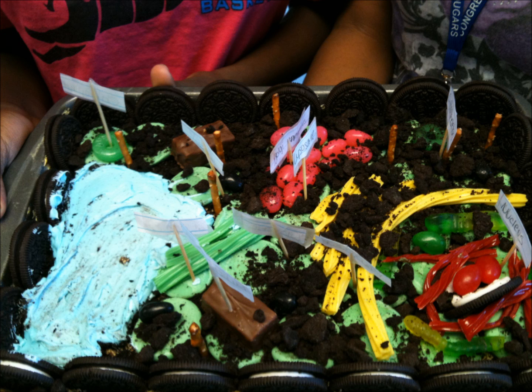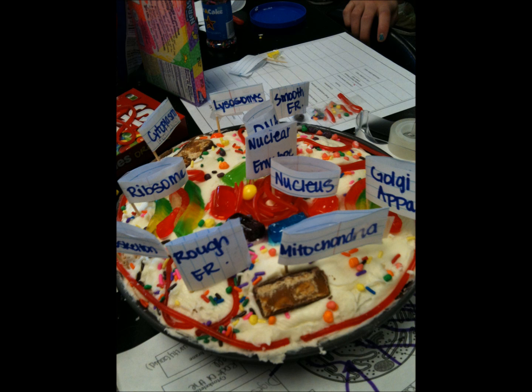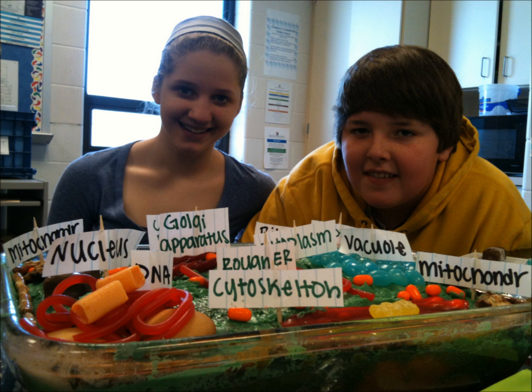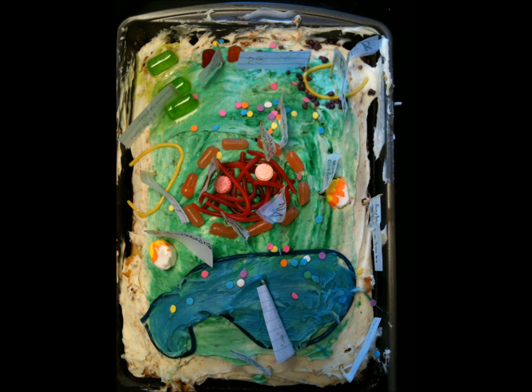These organelles include, but are not limited to, the nucleus, the mitochondria, the Golgi apparatus, the lysosome, the cytoskeleton, the ribosome, the smooth endoplasmic reticulum, the rough endoplasmic reticulum, and the cell membrane. If students choose to make a plant cell cake, they'll have to include a vacuole, a cell wall, and chloroplasts.